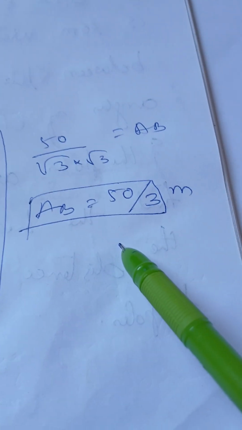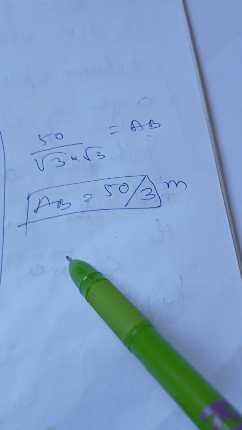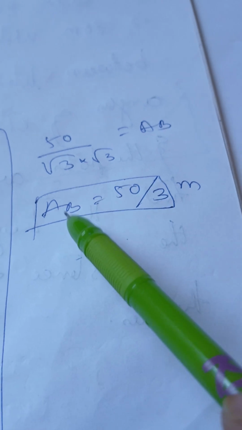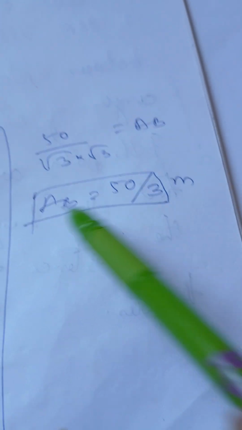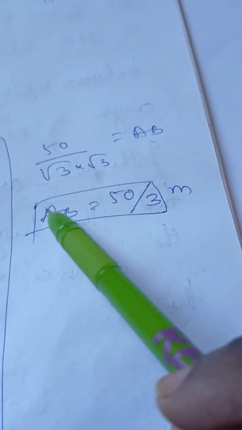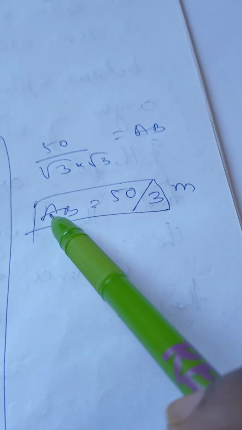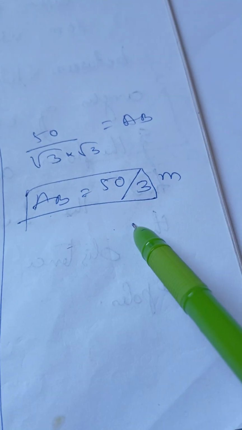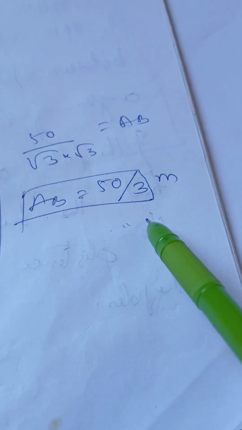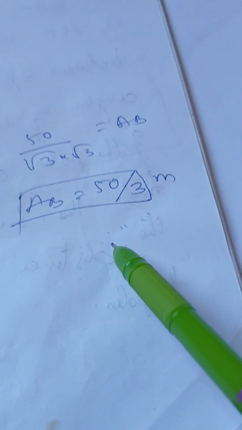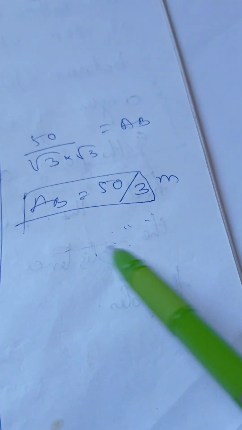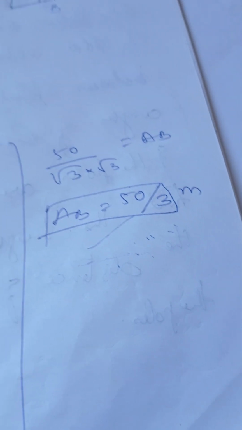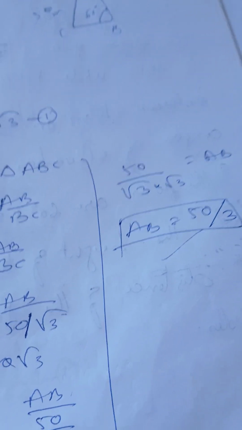So AB is equal to 50 by 3 meters, because AB is the required answer we want, the height. If you want, you can further divide and get the answer in decimals. But for now, I have kept it as AB equals 50 by 3 meters. Clear?